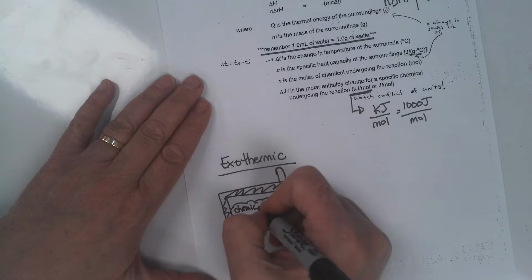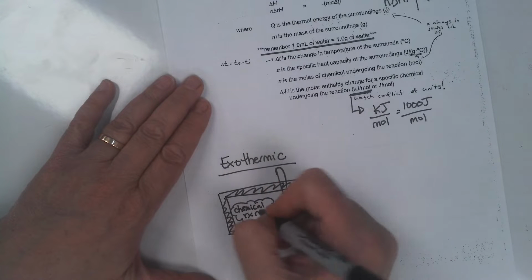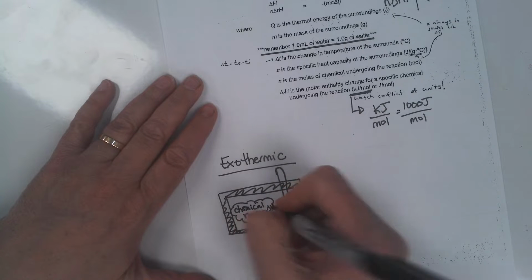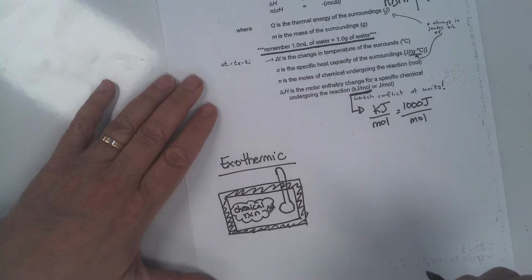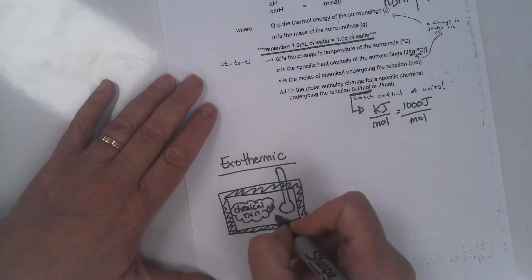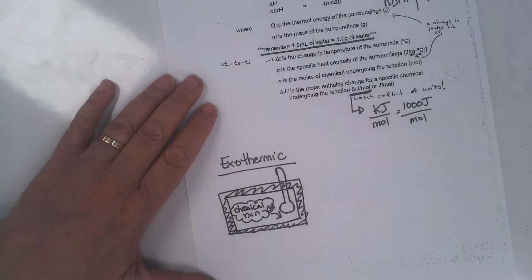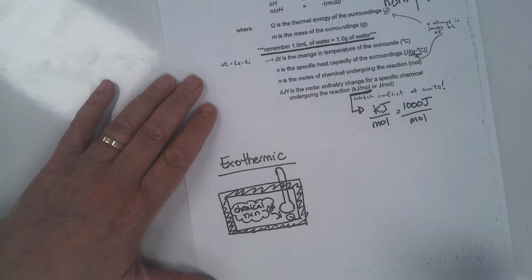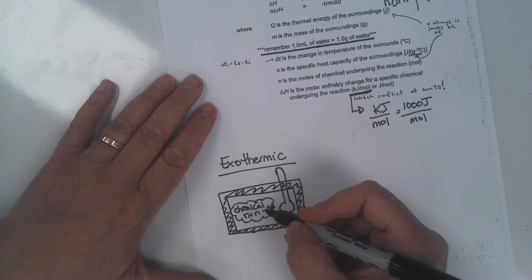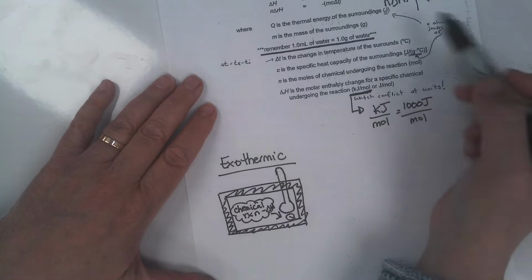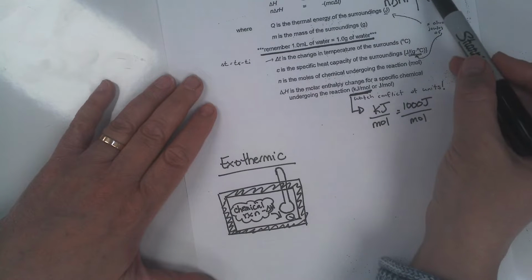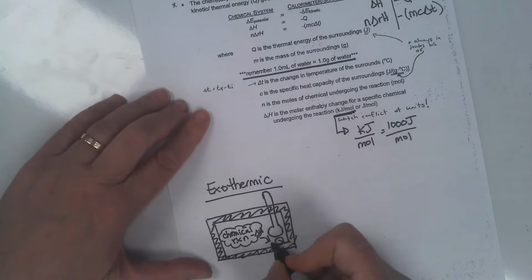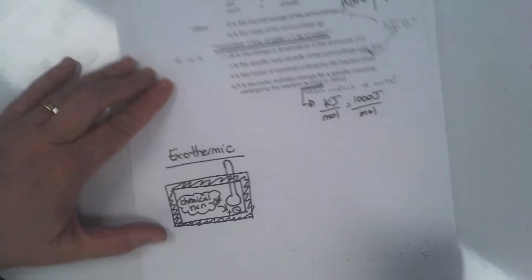This is the chemical reaction. And this is a negative delta H. If it's exothermic, delta H is negative. So that would mean that the energy would leave the chemical reaction and go into the surroundings. Because this is a negative delta H, here we say delta H is equal to negative Q. So if delta H is negative, then Q will be positive.